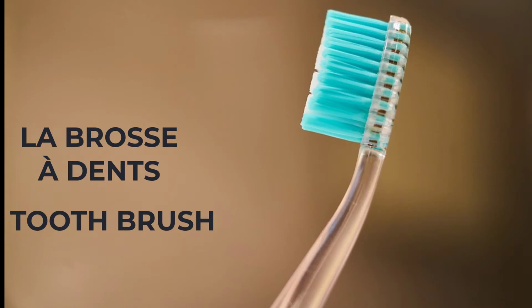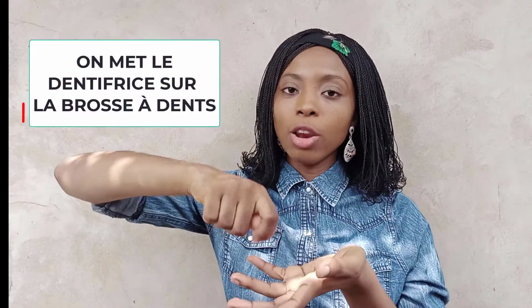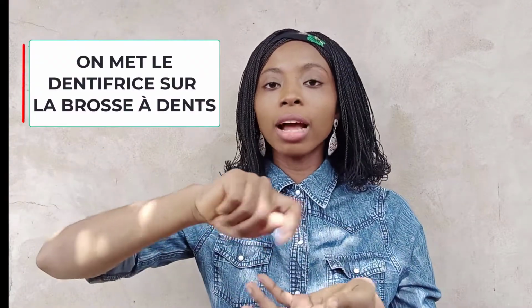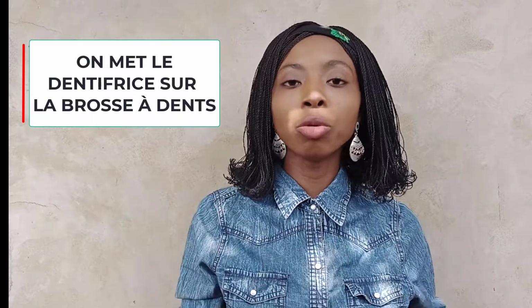Le dentifrice. Okay, we use it together with la brosse à dents. La brosse à dents. Pour brosser les dents. Okay, so on met le dentifrice sur la brosse à dents. So you make use of your toothbrush and your toothpaste pour brosser les dents, to brush your teeth.